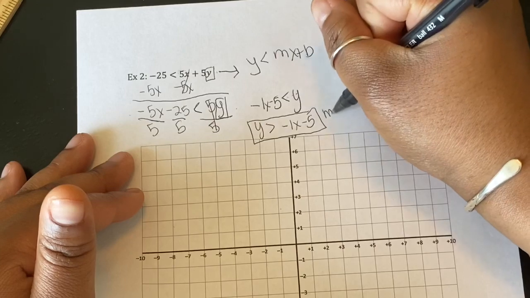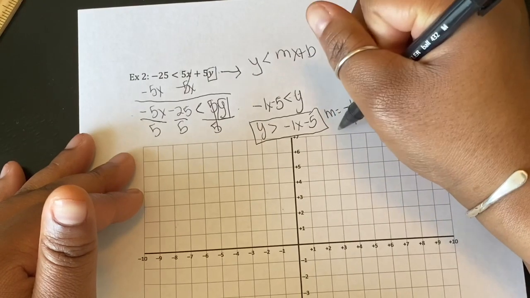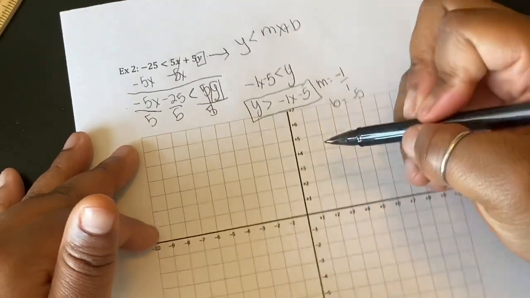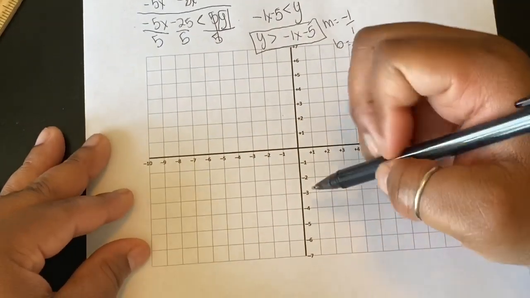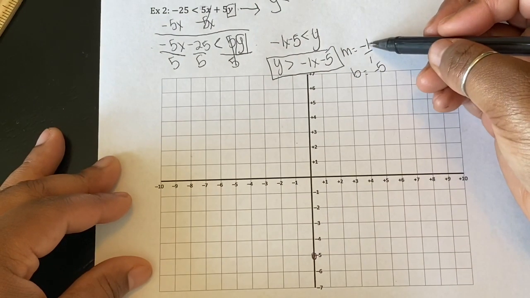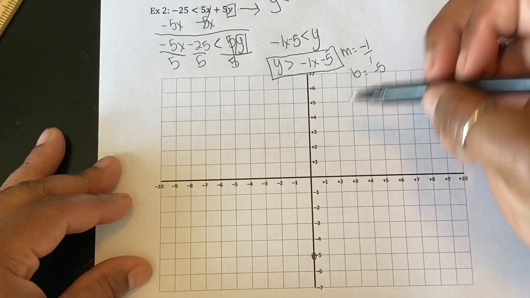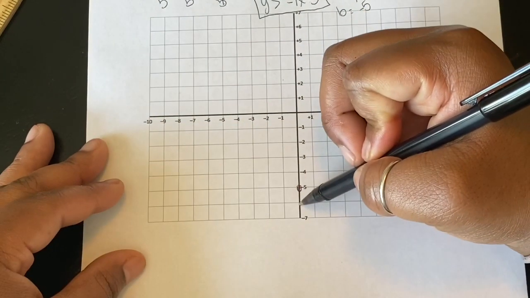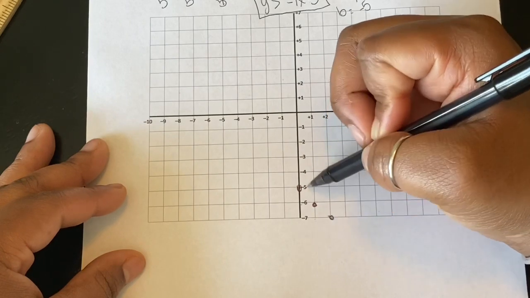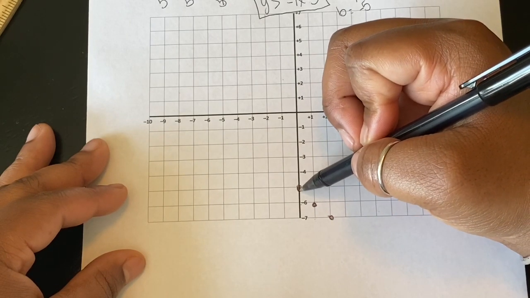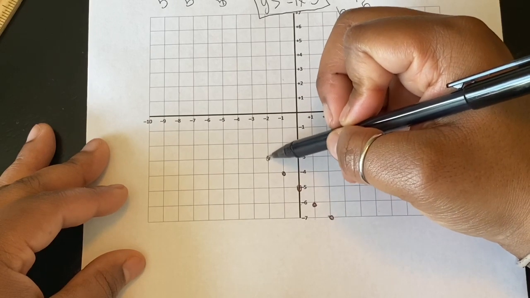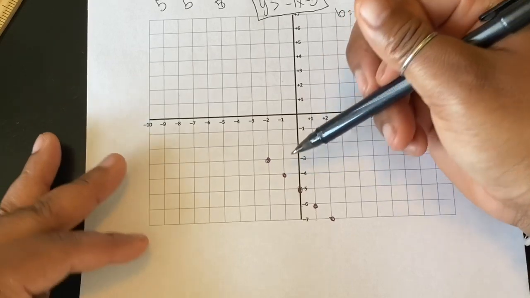Take my slope. My slope m is negative 1 over 1, and my y-intercept b is negative 5. So I'm going to go to negative 5 and start there at my y-intercept. Then you can go down 1 and to the right 1, and I can go down 1 and to the right 1 again. But what if I didn't have enough space? I can also go up and to the left, up and to the left. So I have enough points now.